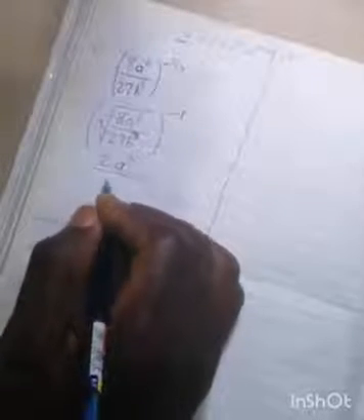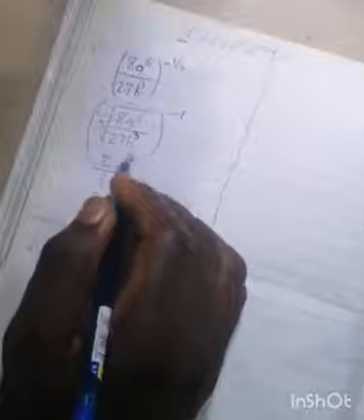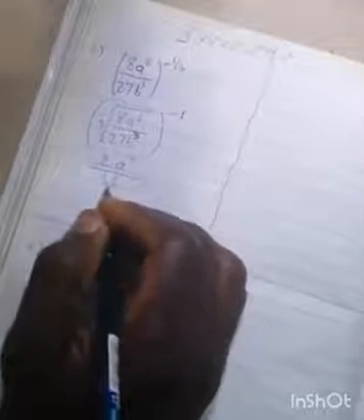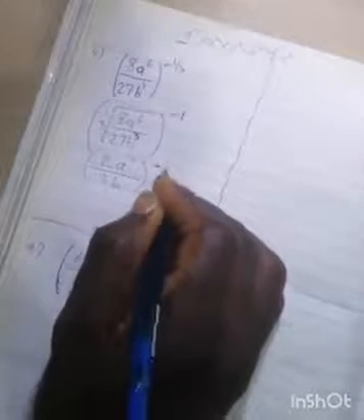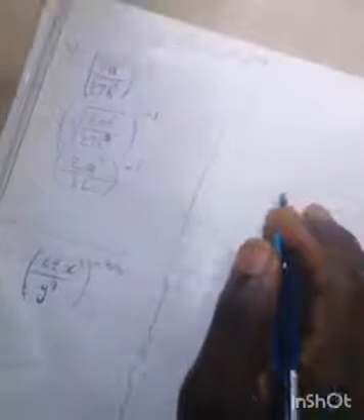What is the cube root of 27? Cube root of 27 will be 3. 3 times 3 times 3 will give you 27. What is the cube root of b raised to power 3? That will be b. And then I have what? Raised to the power of minus 1. So you can see the same thing we have in that place that we did.